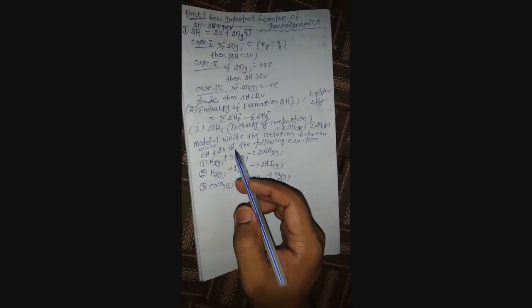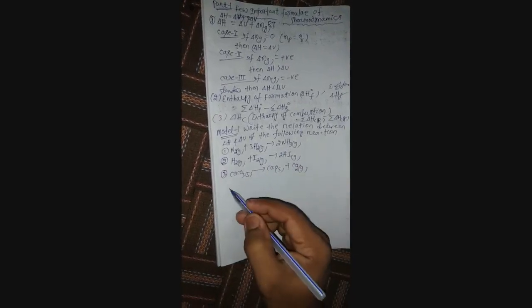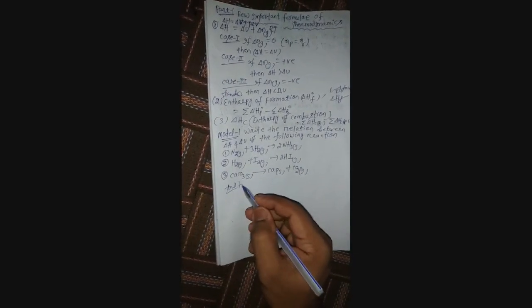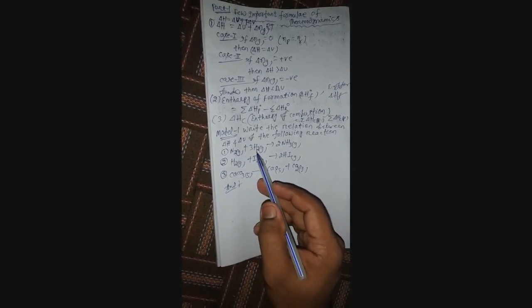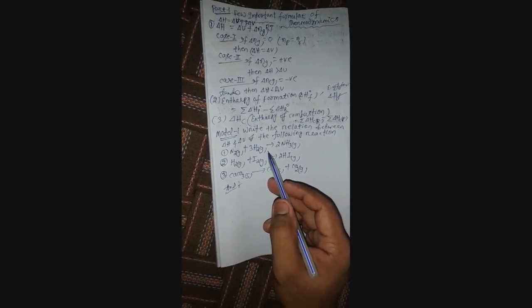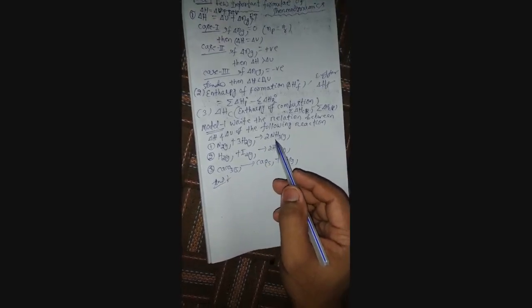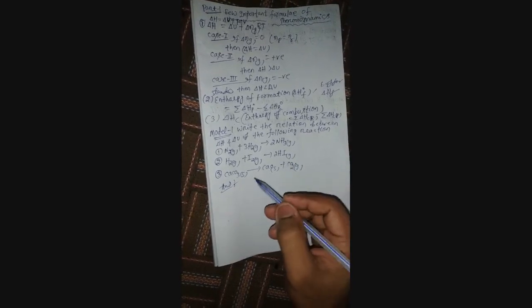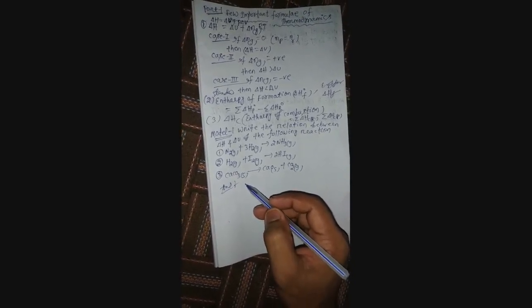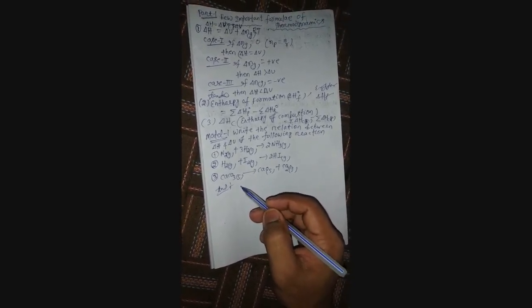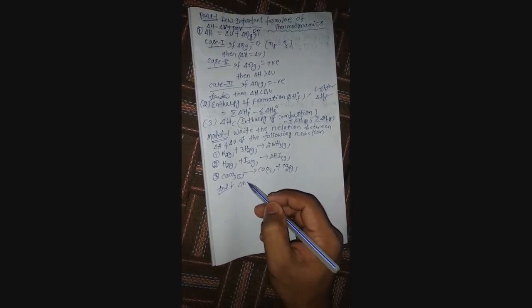Number 1 question is, write the relation between del H and del U of the following reaction. N2 gas plus 3H2 gas gives rise to 2NH3 gas. In this, first we calculate the del Ng.